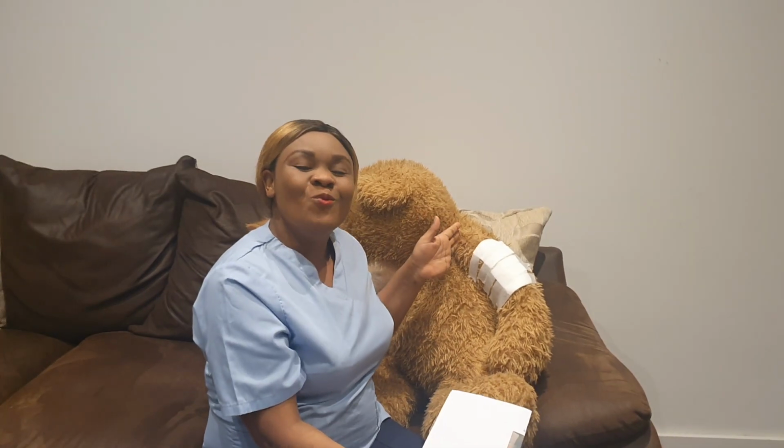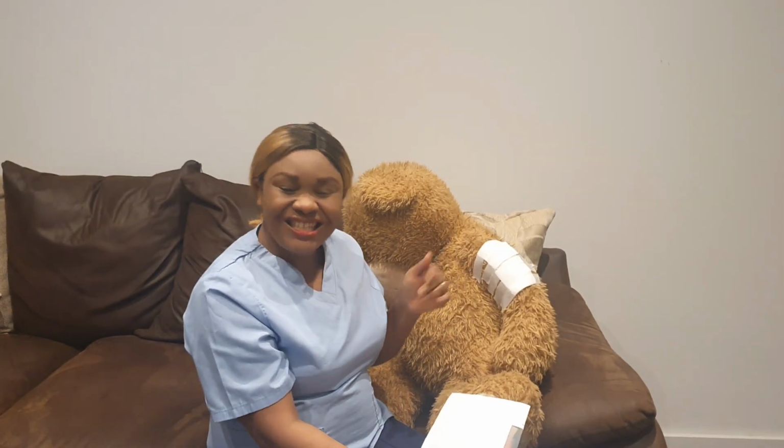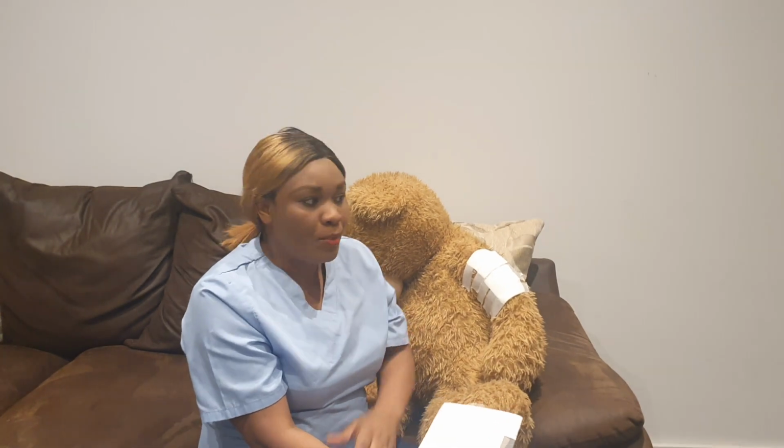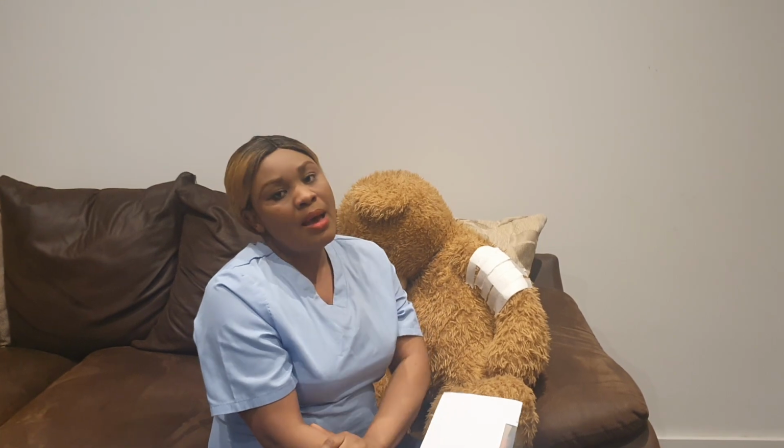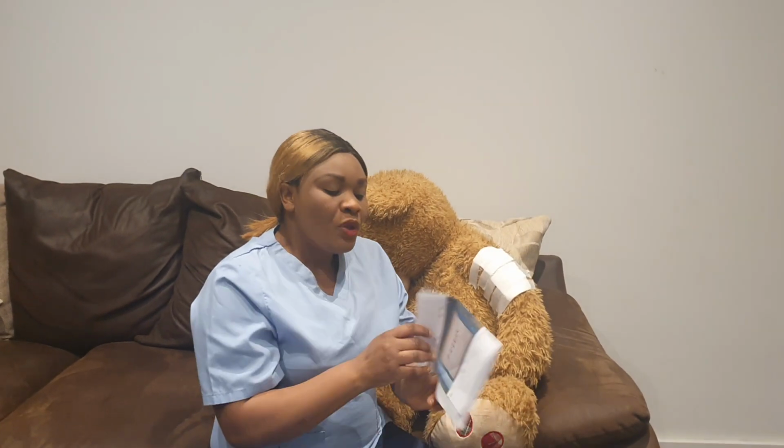This skill is actually 6 minutes in your OSCE exam. So if you are getting wound assessment, guess what? The next station is simple aseptic non-touch technique. Somebody's going to say Nurse Violet, it is not simple. It is simple. ANTT is really simple. So this station in your OSCE exam is 6 minutes. All right, so you get a photograph.